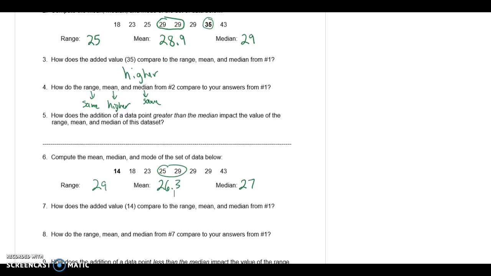So again, how did 14 compare to the numbers from 1? It's lower. And then what does that do for number 7? Or sorry, from these guys here to the original? The range is lower. I'm sorry, the range is higher. The median is lower. And the mean is lower.